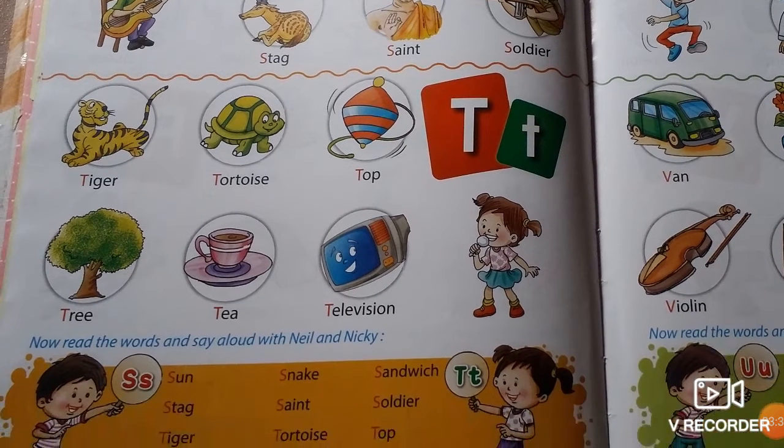T for tiger, T for tortoise, T for top, T for tree, T for tea, and T for television.